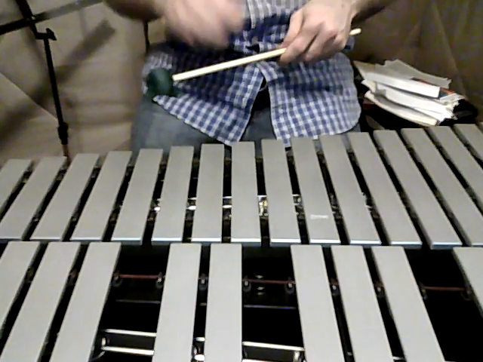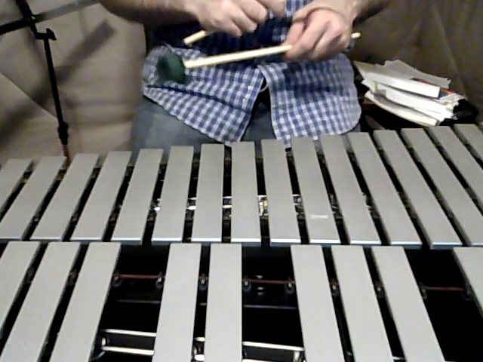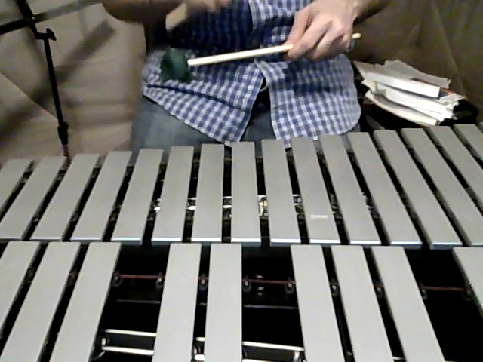And we'll get a little bit more into what swing actually is later on in the course. But for right now, just think about those basic rhythmic elements.